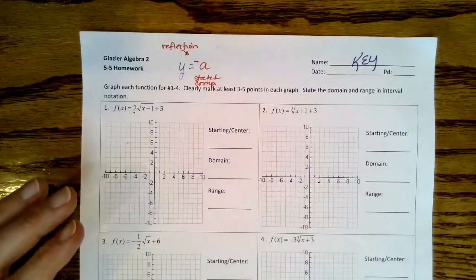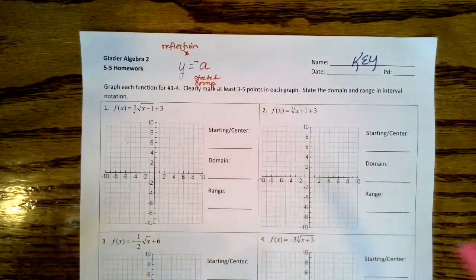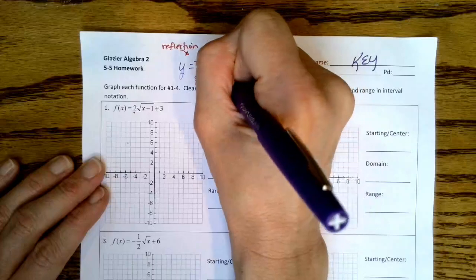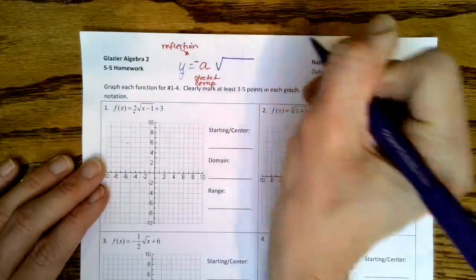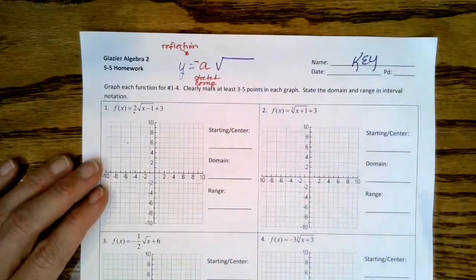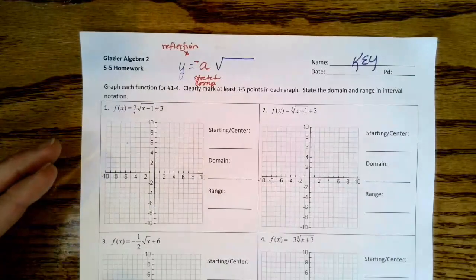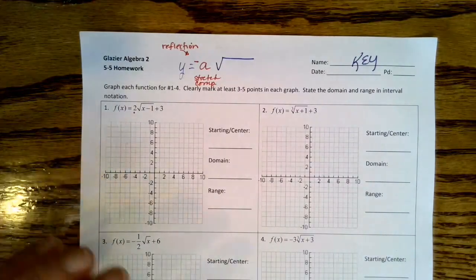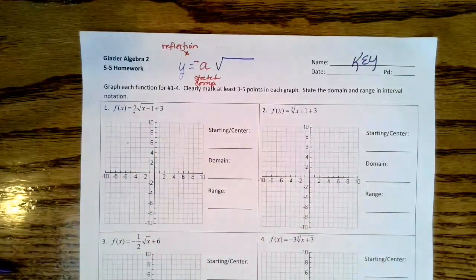So in this case, with our unit on radicals, we're dealing with the radical. But keep in mind, that could be a parenthesis for a square, for a quadratic or a cubic or whatever kind of equation you're dealing with.